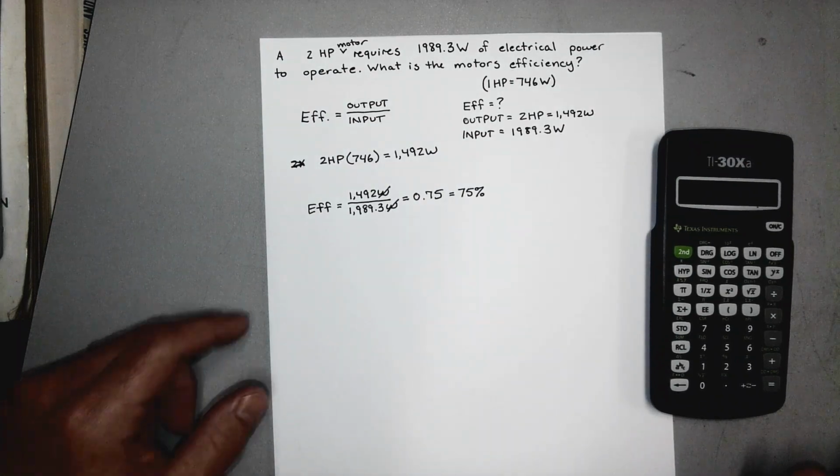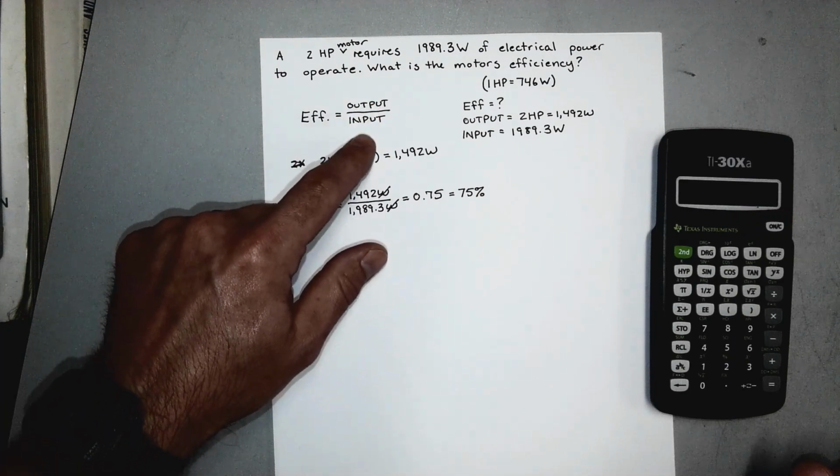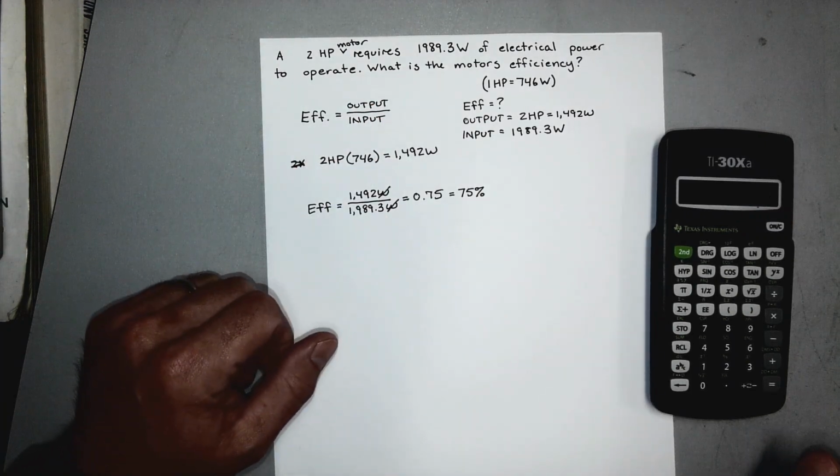On the next video, we're going to be solving for one of these other, either output or input, and we'll see how to do that.